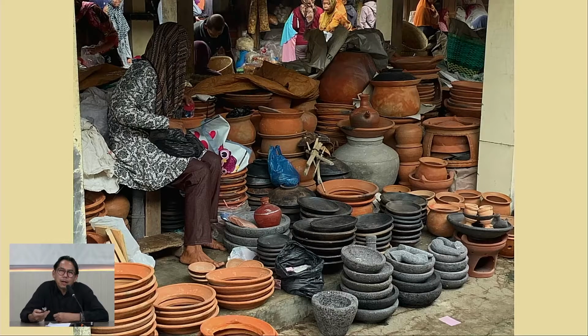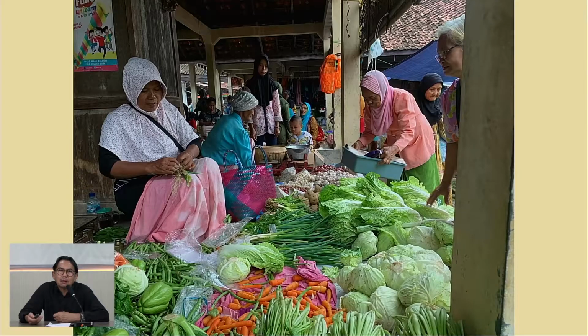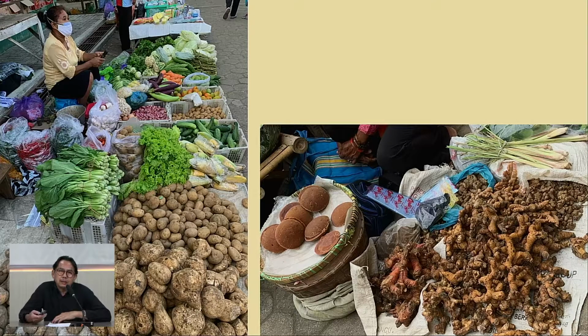This thing is actually from another place, and this woman brings it from another place and sells it in this market. Vegetables in my area, it's a lowland and a bit hot, so vegetables are not available. So the vegetables come from other areas or nearby villages which have a higher altitude. Spices are local. They are from my area. Many different kinds of spices are available here.